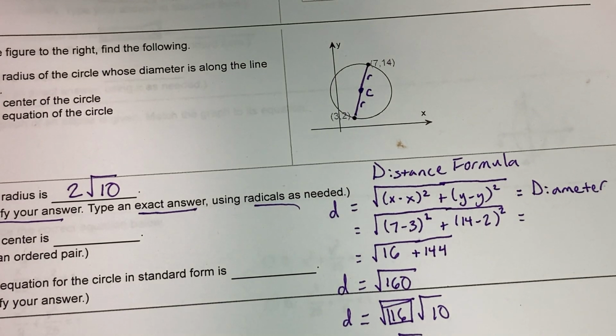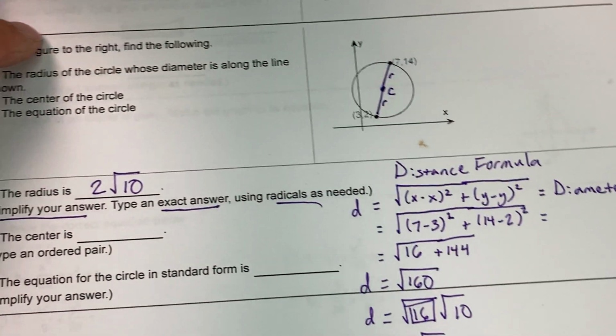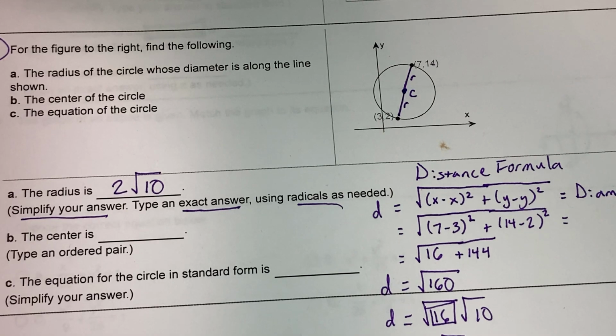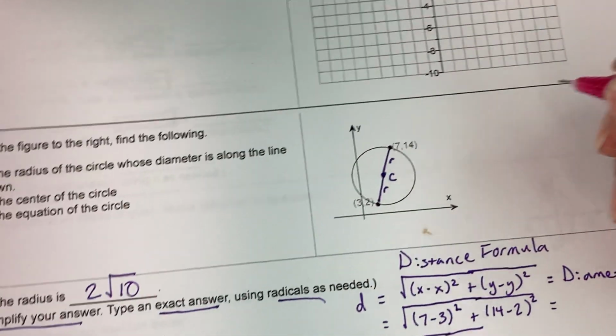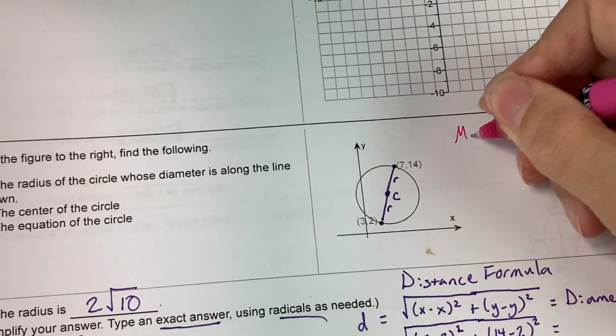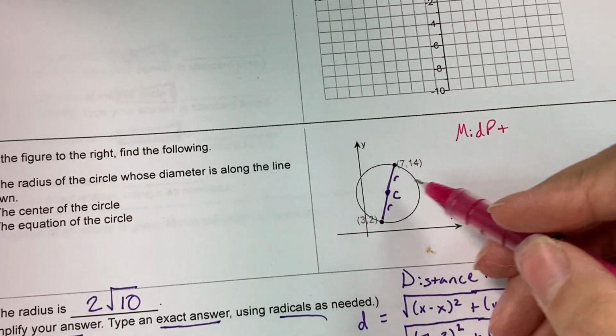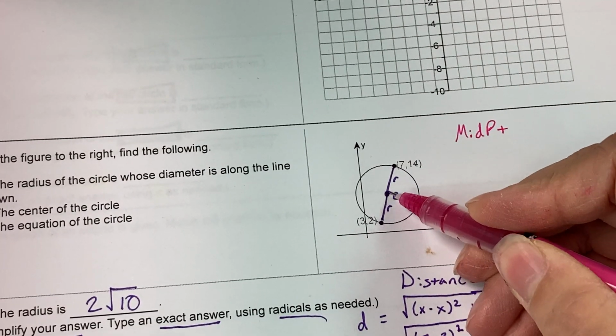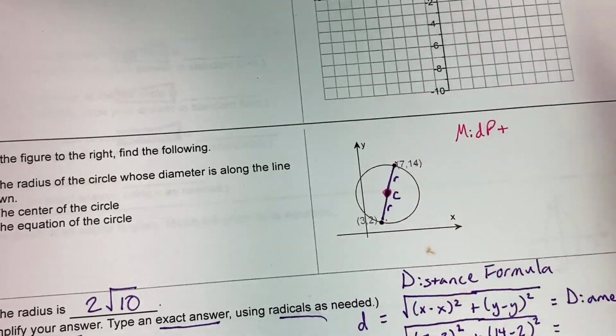All right, so then the center, this is where we get into the midpoint formula. The midpoint formula is essentially just the average of the x's and the average of the y's. So my midpoint formula, I'll go ahead and do that up here, finds the point that is directly in the middle of that distance.